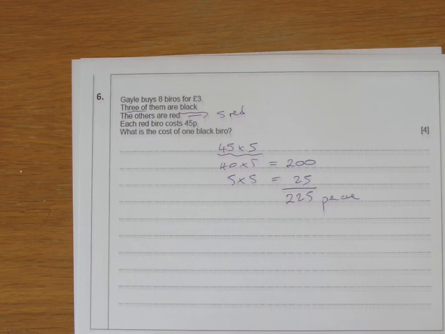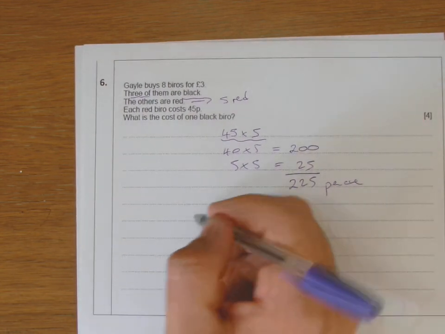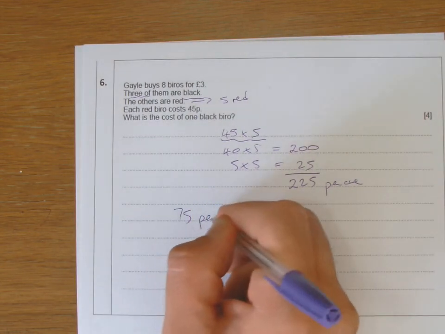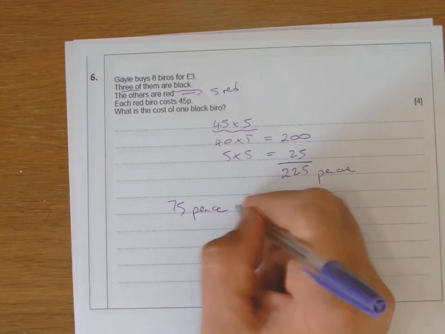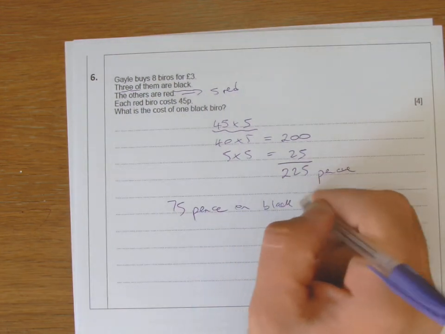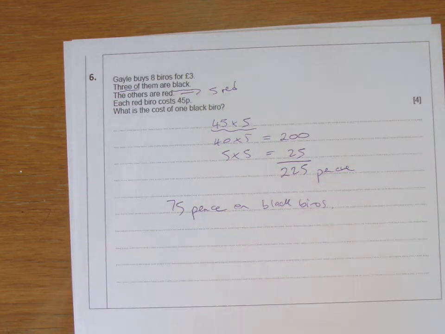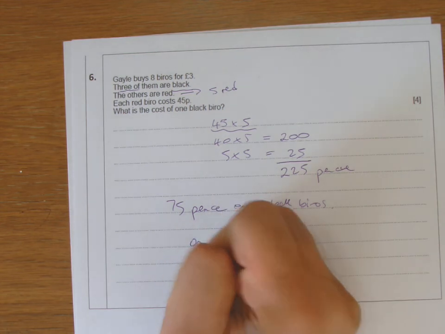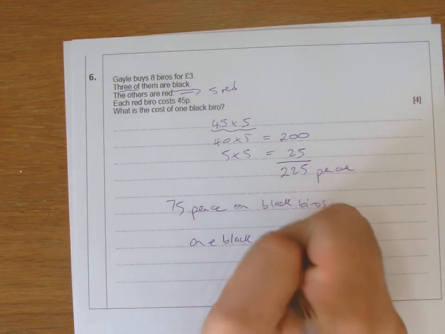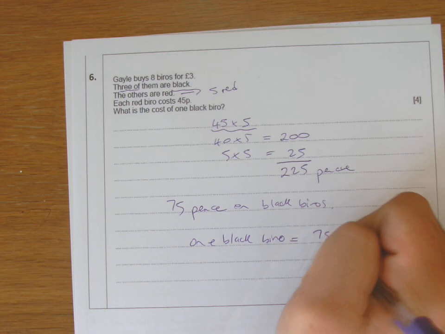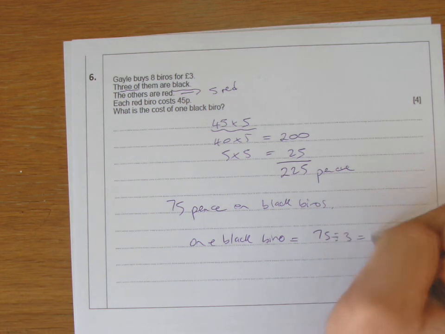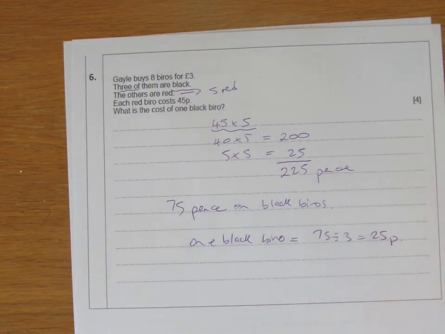So that means you were left with, because it's £3 spent in total, 75 pence on black pens. Of course, we know she bought 3 black pens, so you just divide this by 3, so 1 black pen was 75 divided by 3, which is 25 pence.